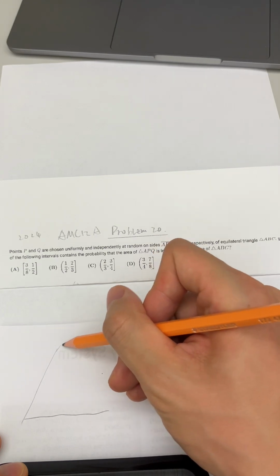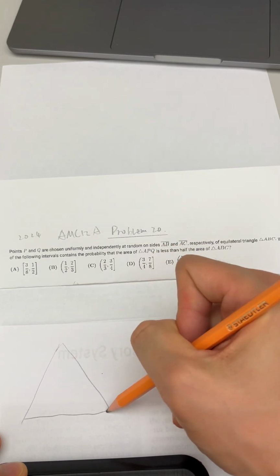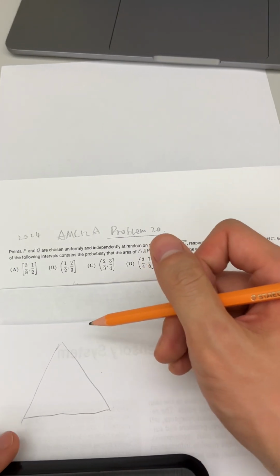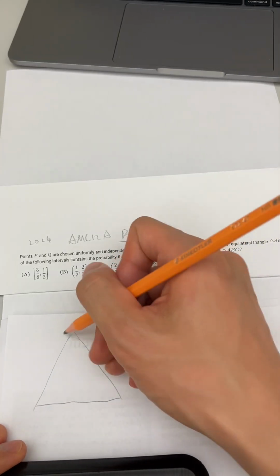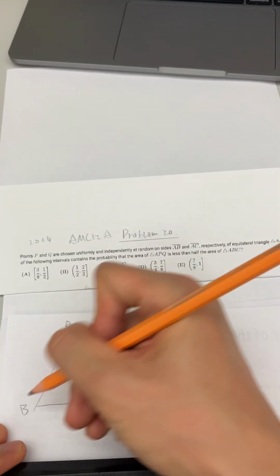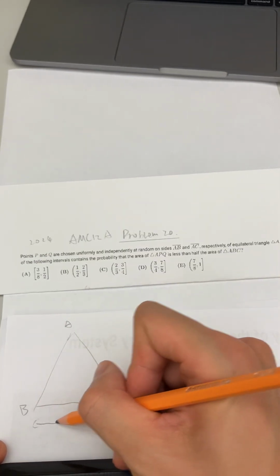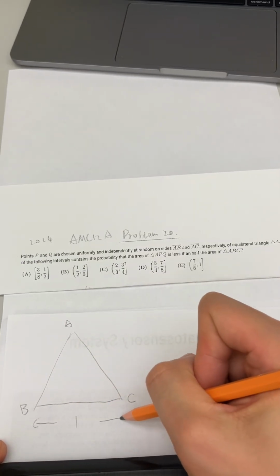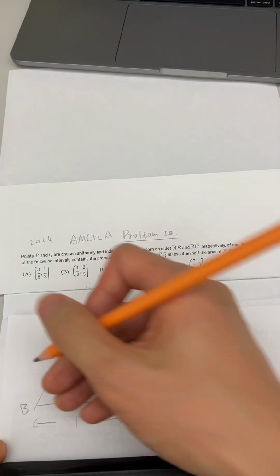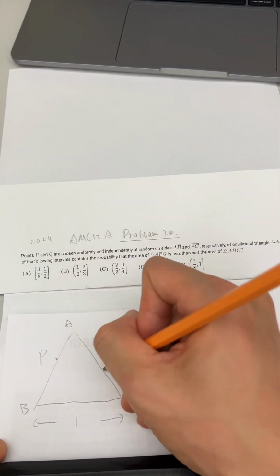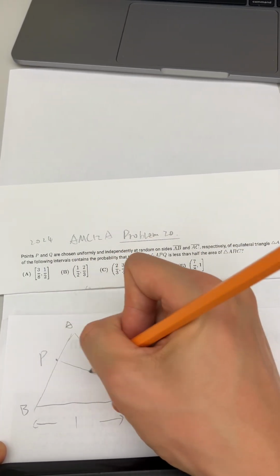I don't see that this triangle being equilateral actually helps, but let's just use it to make the computation simpler. Let's say BC is 1, and P is somewhere here, and Q is somewhere here, and we have APQ.